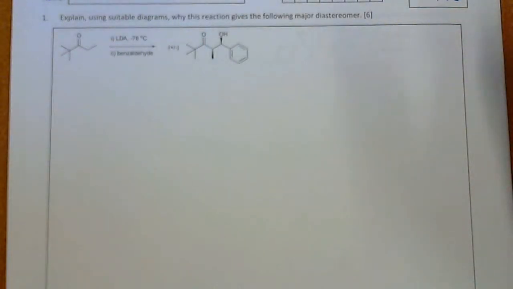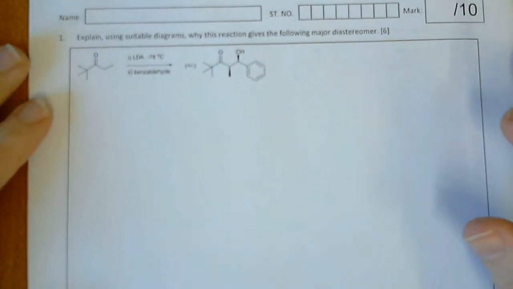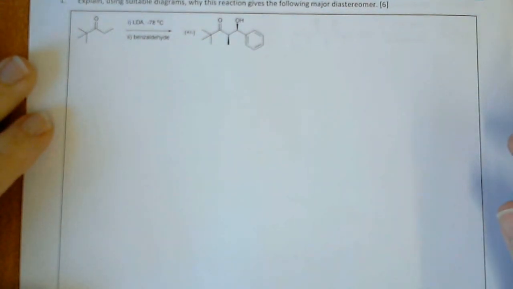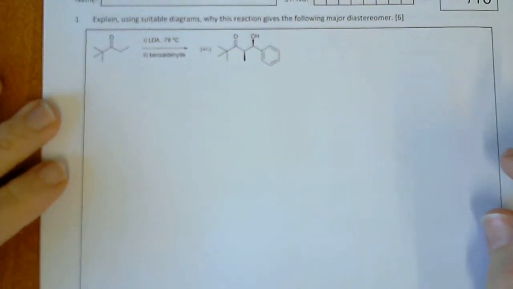Right, wow. Weekly test six. Guys, this was not done particularly well, especially considering that I just spent half an hour showing you exactly how to do all of this. Anyway, we're going to have to learn this.